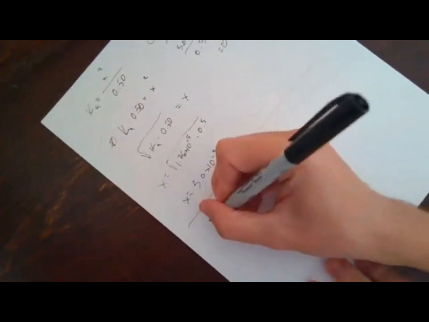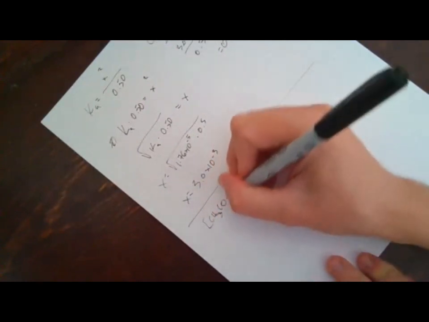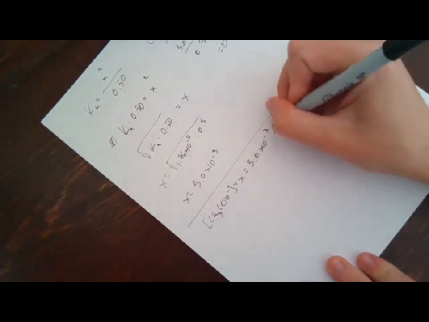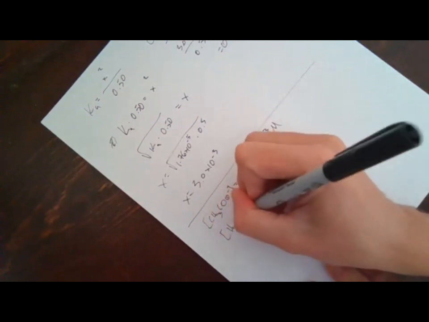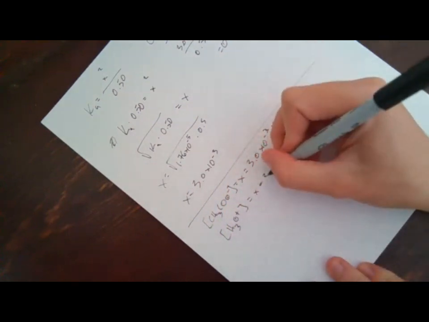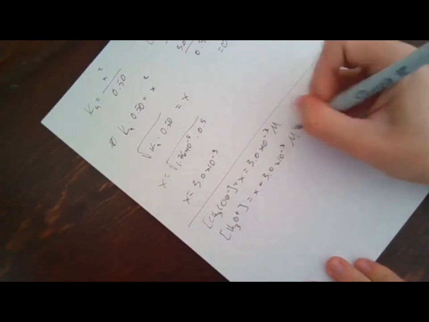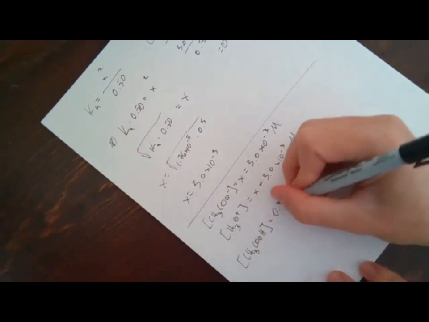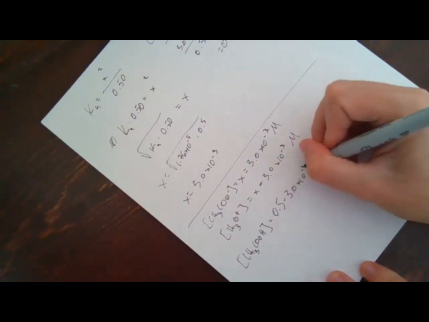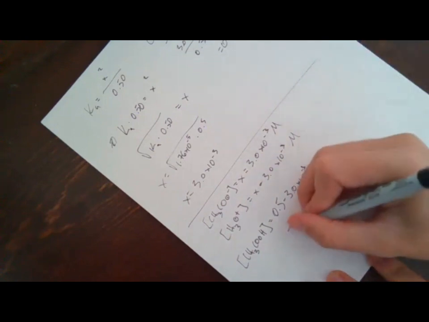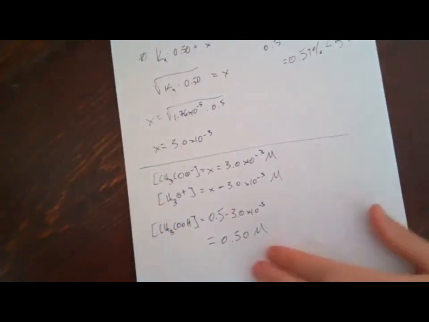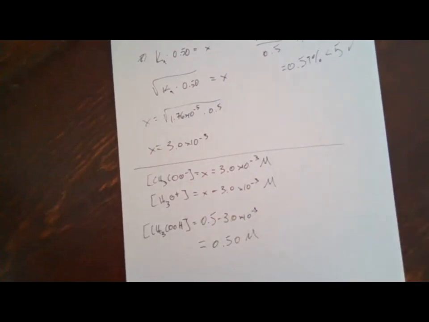Previously with ice tables, we've been able to say, okay, the concentration of acetate is equal to X, and so that's going to be 3.0 times 10 to the negative third molar. The concentration of hydronium is equal to X, so that's also 3.0 times 10 to the negative third molar. And the concentration of acetic acid that's still in solution is 0.5 minus 3.0 times 10 to the negative third, which just ends up being 0.50 molar. Again, the approximation was that this didn't really change it, and that holds true. And so we end up with these values.